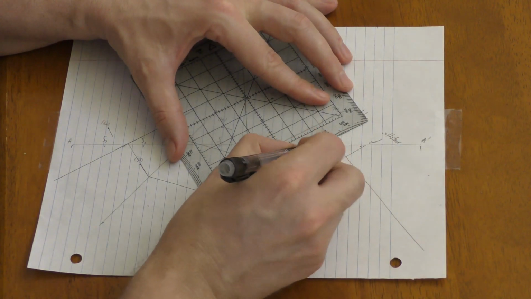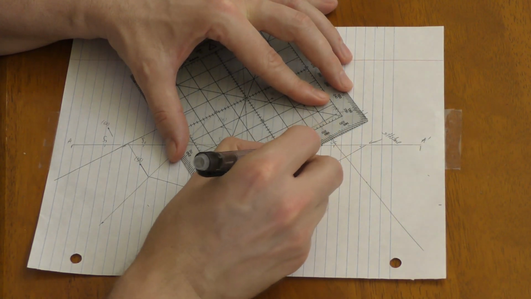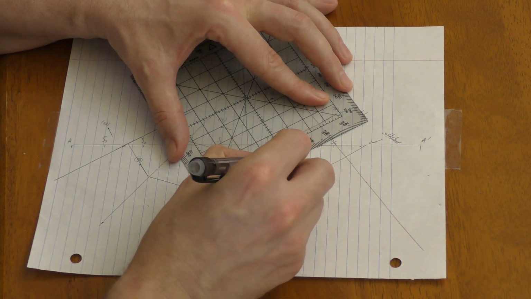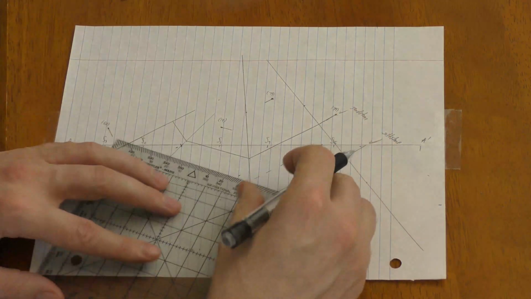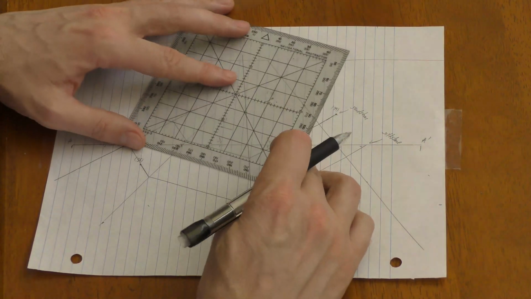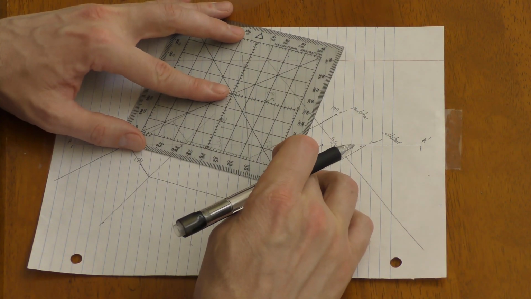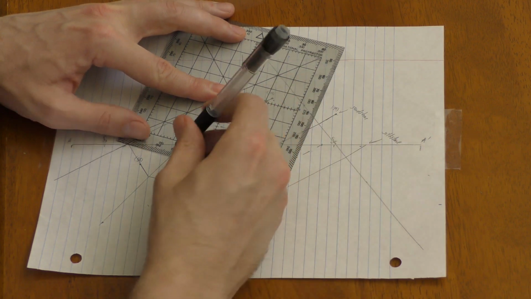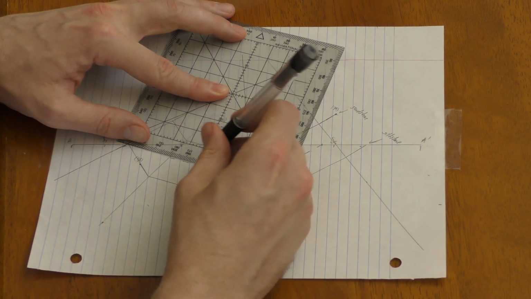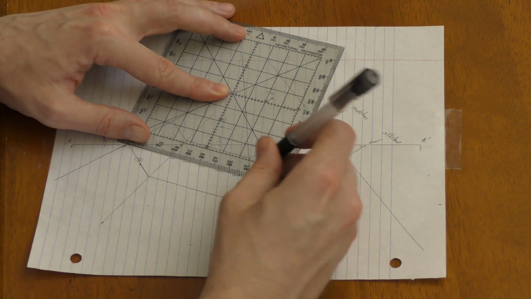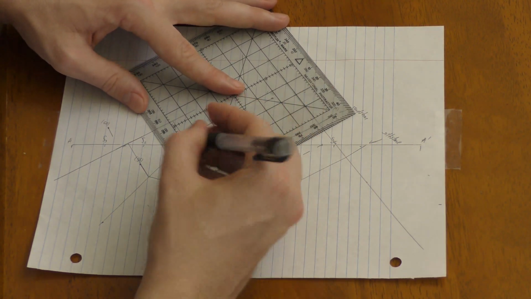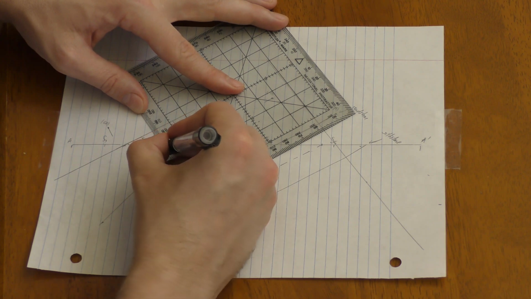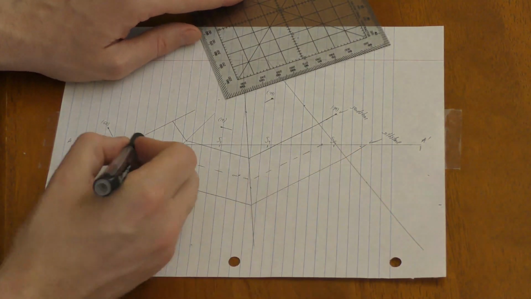It'll be our approximate contact. So we know it's somewhere in between those, but we're not exactly sure where. Let me just do the same thing. So this is the approximate contact.